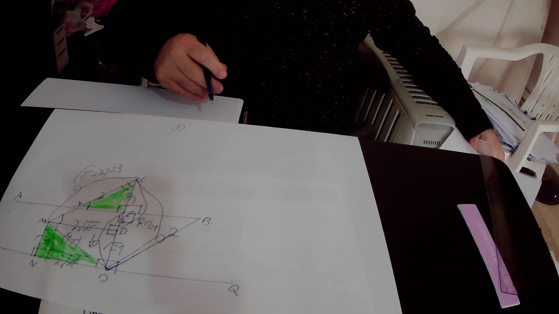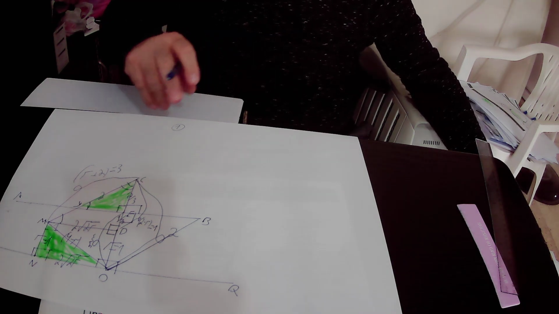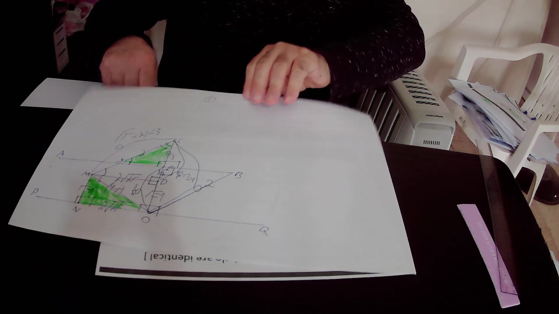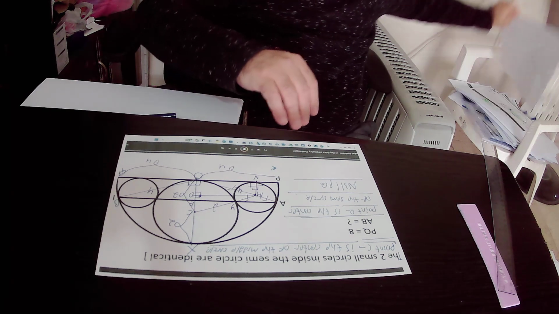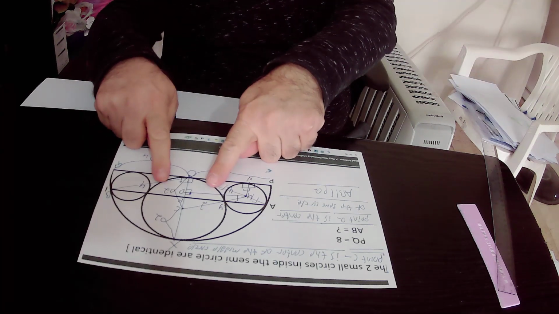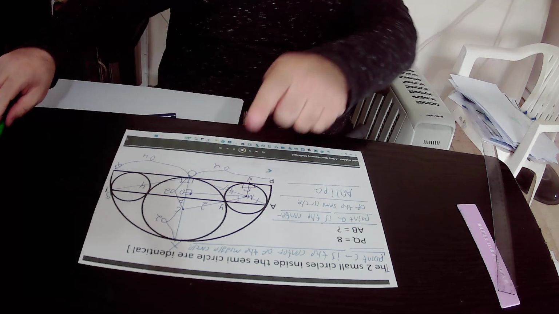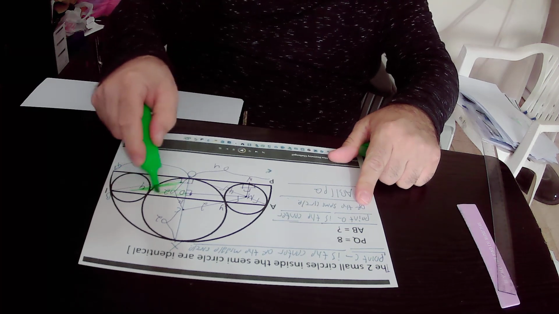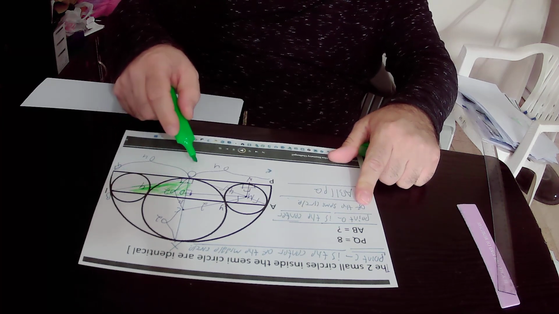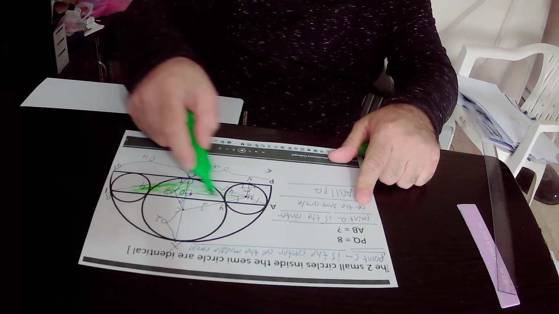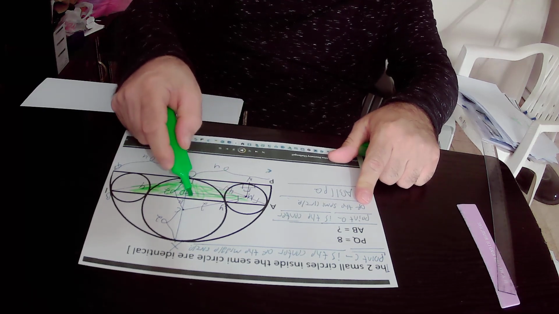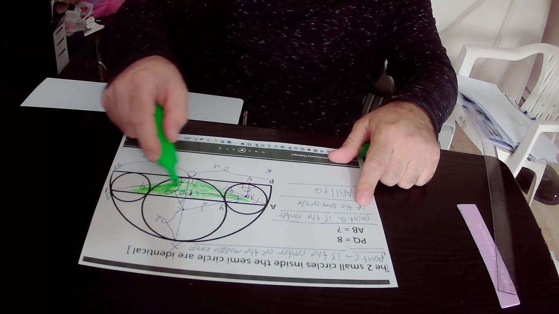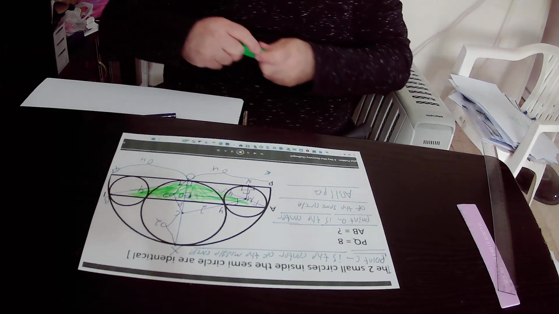So in the next step we will prove that those two right triangles can go into each other. So we prove that the right triangle OEB can go into the right triangle OEA. So I will draw again those two right triangles and we will prove that they can go into each other. Okay?